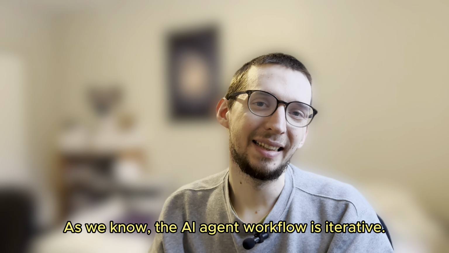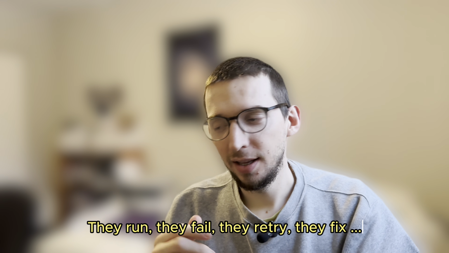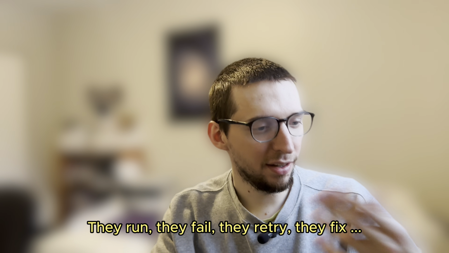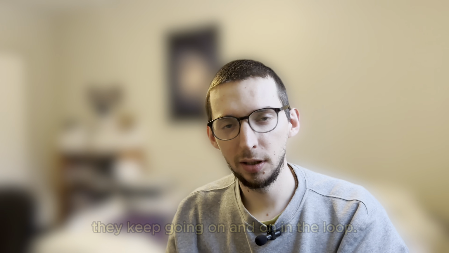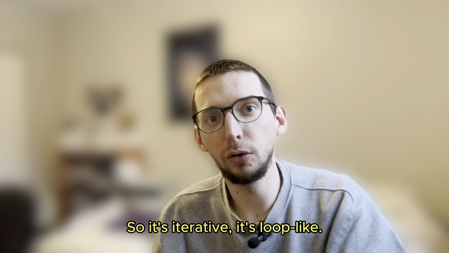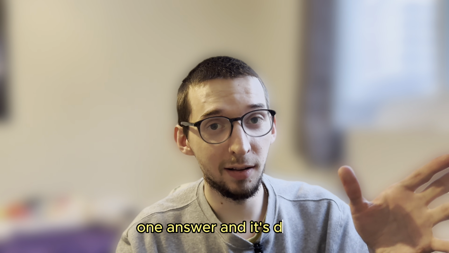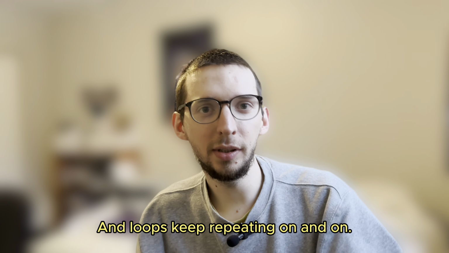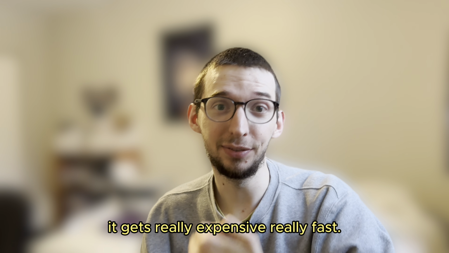As we know, the AI agent workflow is iterative. They run, they fail, they retry, they fix, they keep going on and on in the loop. So it's iterative, it's loop-like. It's not anymore one-shot prompt, one answer and it's done. It's a loop, and loops keep repeating, and on premium tier models it gets really expensive really fast.